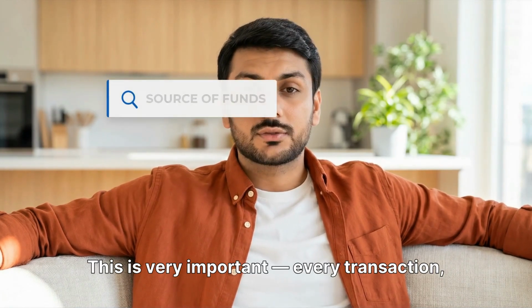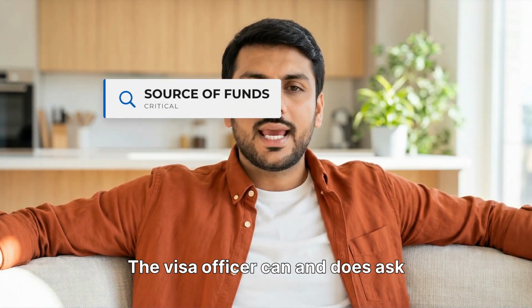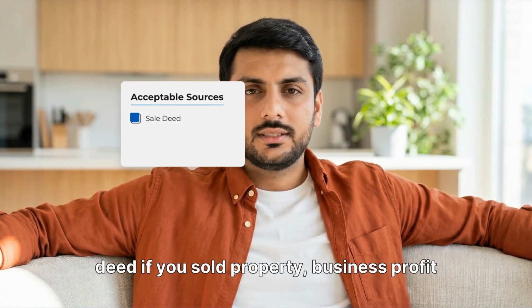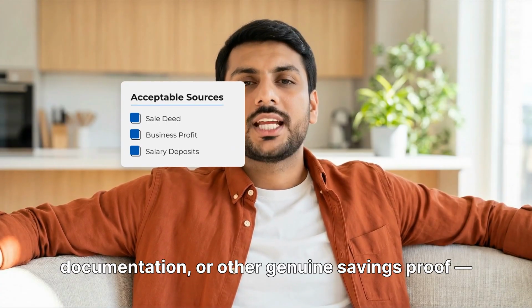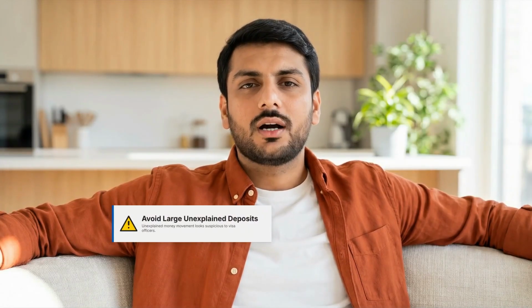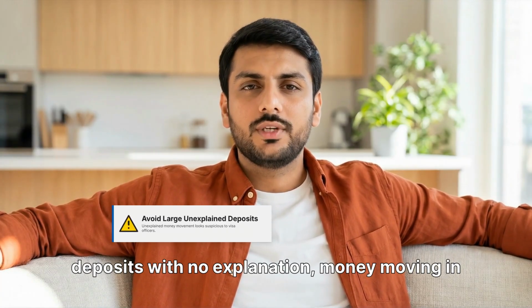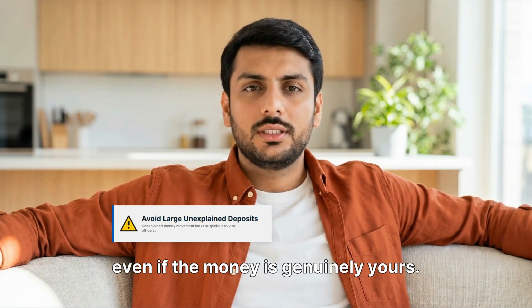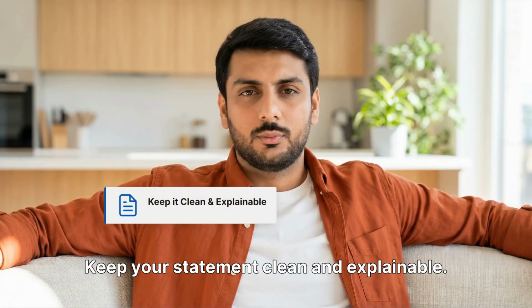This is very important: every transaction, and the funds available, must have a clear source. The visa officer can and does ask about this. Acceptable sources include things like a sale deed if you sold property, business profit documentation, or other genuine savings proof like salary deposits over time. What you should avoid is making extra unnecessary transactions right before applying. Large deposits with no explanation, money moving in and out for no clear reason. This looks suspicious to a visa officer, even if the money is genuinely yours. Keep your statement clean and explainable.